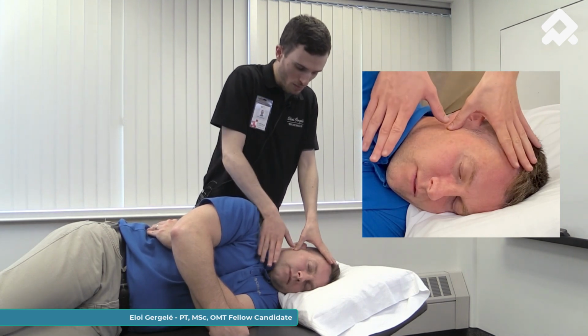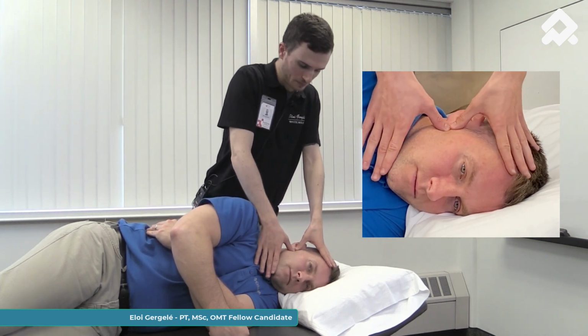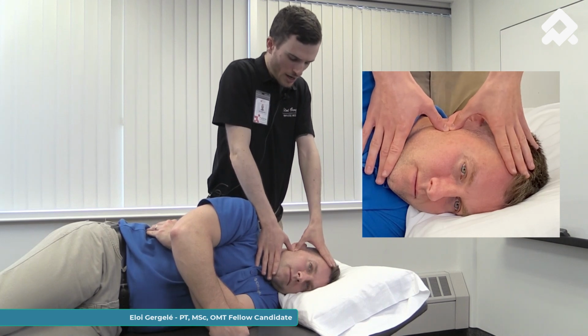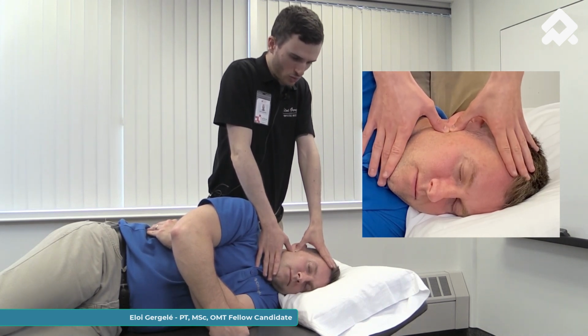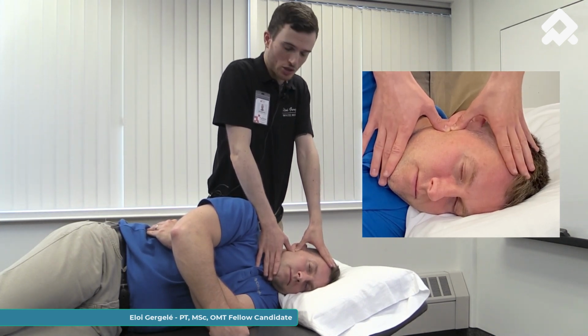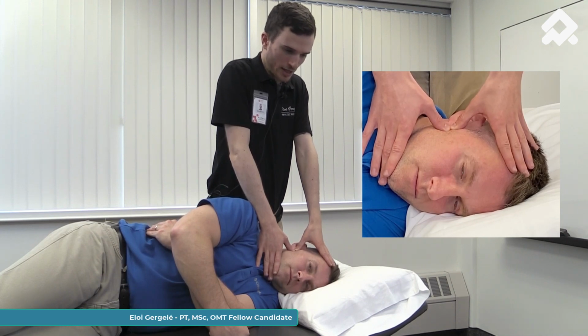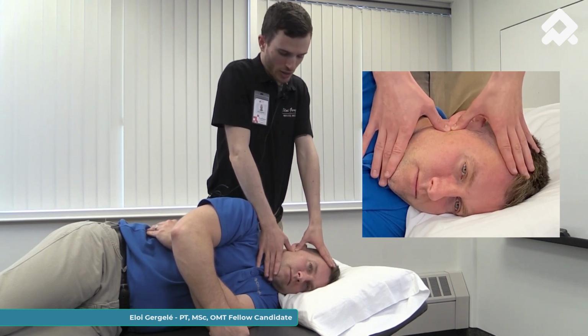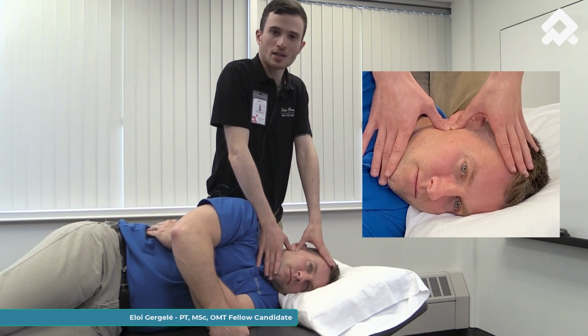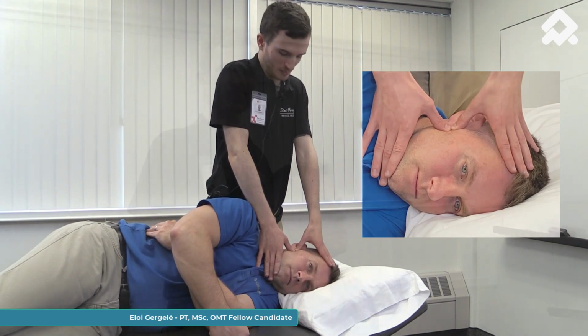Then I'm going to put my thumbs just here, and I'm going to do an accessory movement. So I'm going to push in the medial direction, and I can do different grades of mobilization depending on the patient's symptoms. And usually we can do several sets between 30 seconds to 2 minutes.